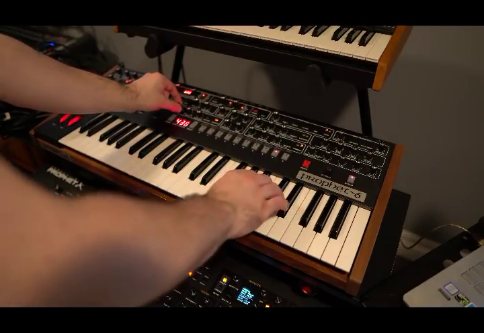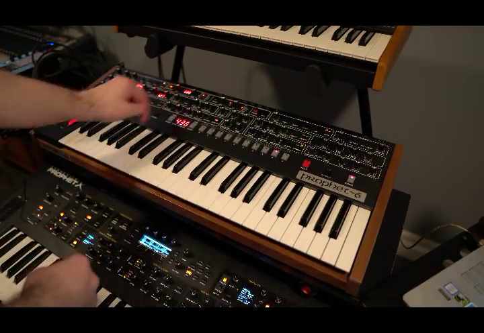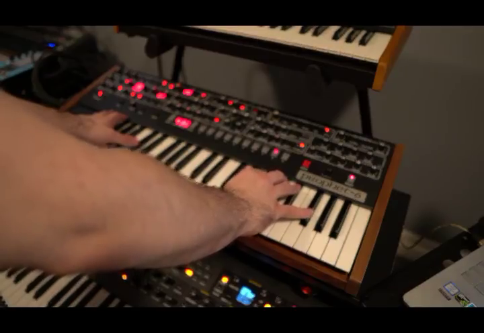Fiddling with the fine tune. Yeah, a bit. I think he just fiddled with the fine tune a bit, and this is Scanners.